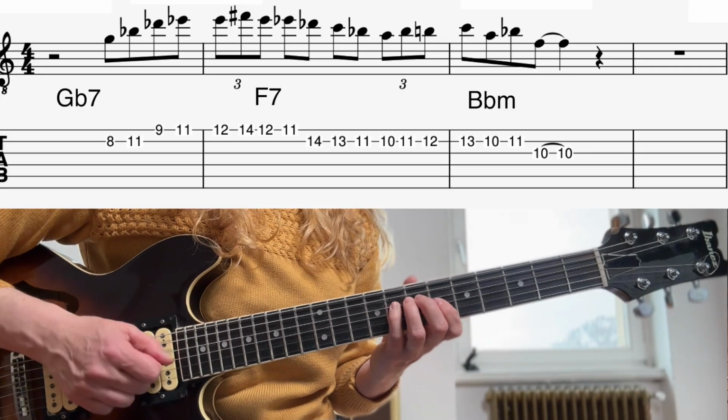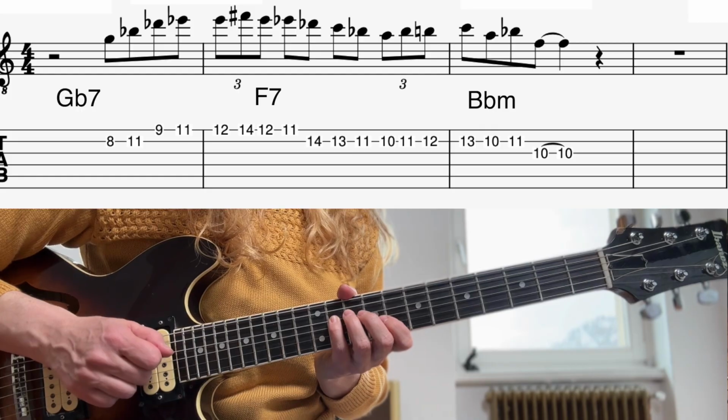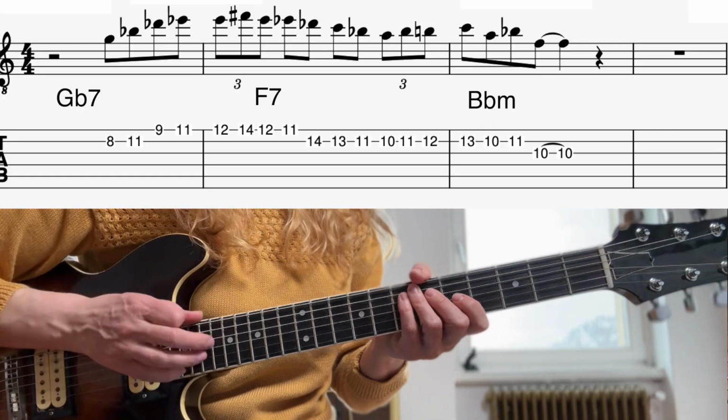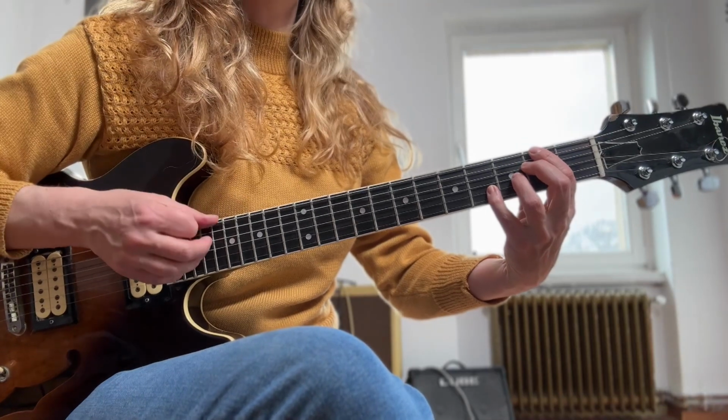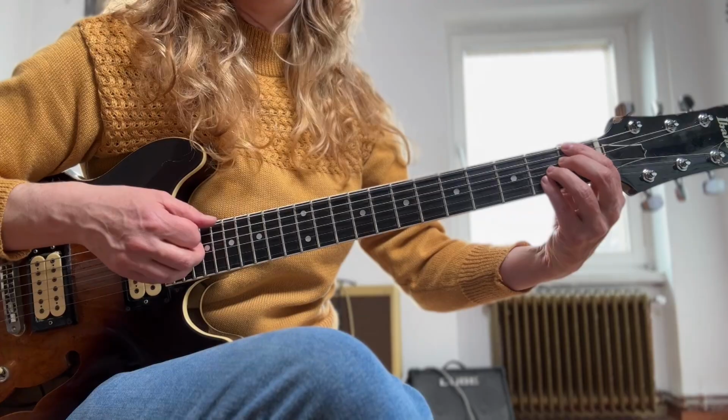So if we think about it as playing this thing here on the G flat 7, let's try to analyze it because I think that makes complete sense. So we have the G flat, which would be in this case like a 13 sharp 11 going to F7 altered, right?